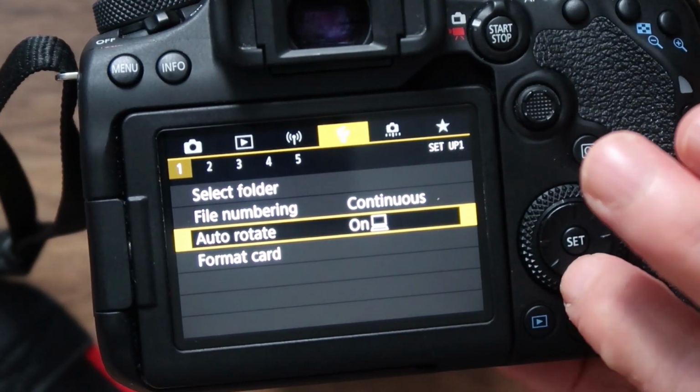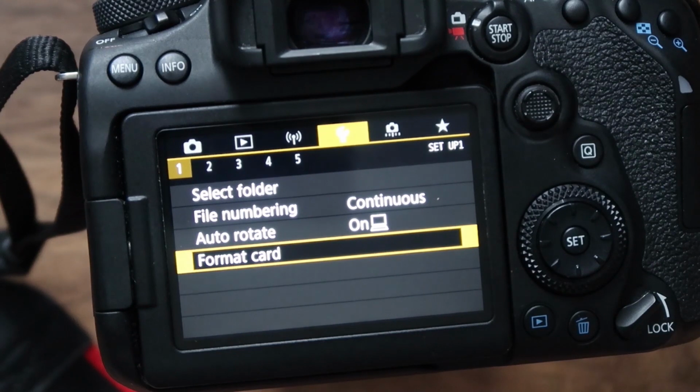And you can format your card on here. When you format your card, it resets everything and it deletes all the images. So don't format your card until you have uploaded them onto your computer, or you don't want them anymore, otherwise your images will be gone forever.